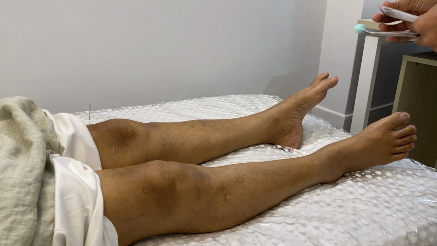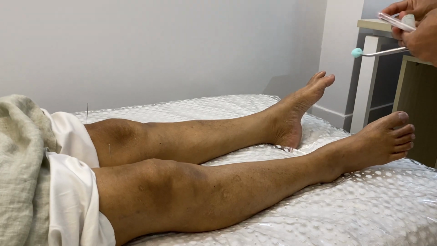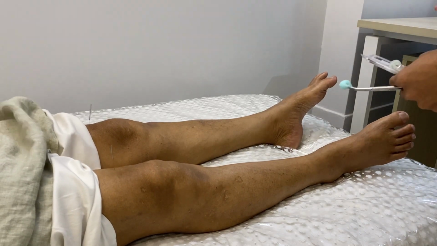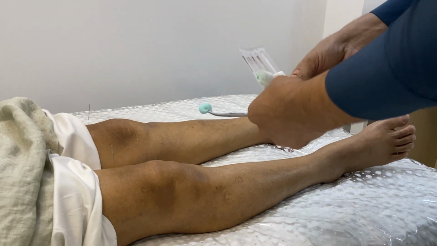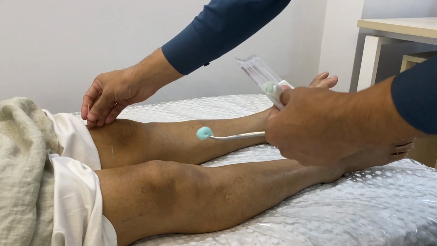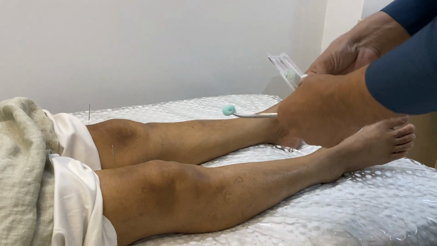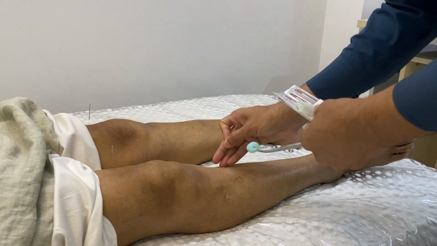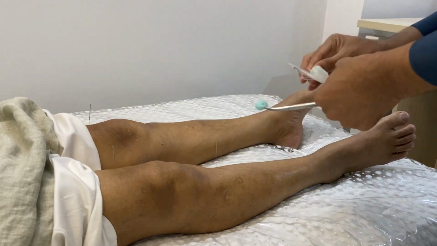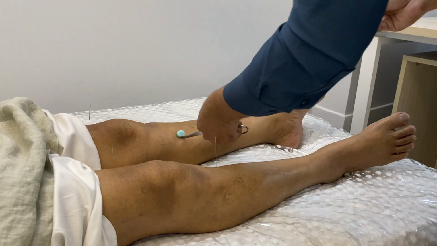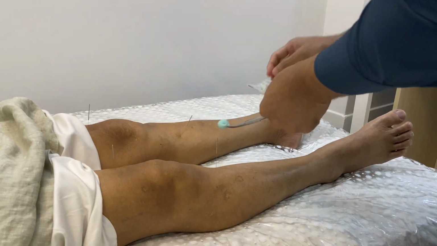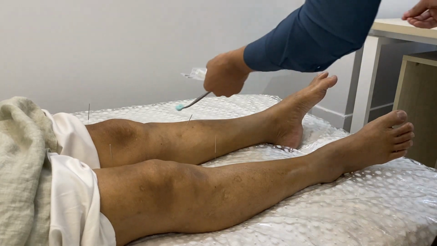The kidneys are considered the foundation of yin and yang energies in the body. Kidney yang deficiency in particular can result in cold limbs, since yang energy is responsible for providing warmth and vitality. Another reason is blood stagnation. Poor circulation or stagnation of blood can lead to cold limbs in traditional Chinese medicine theory.